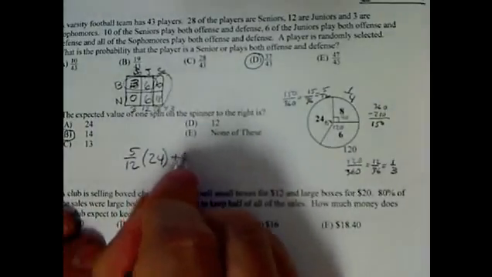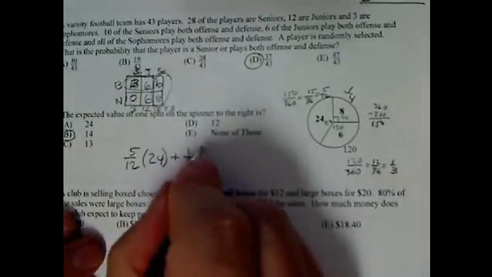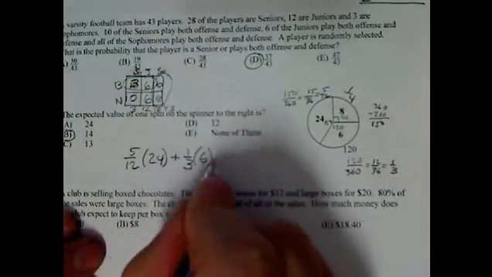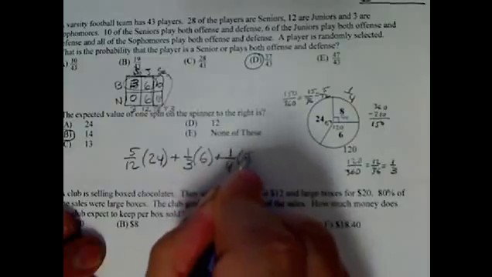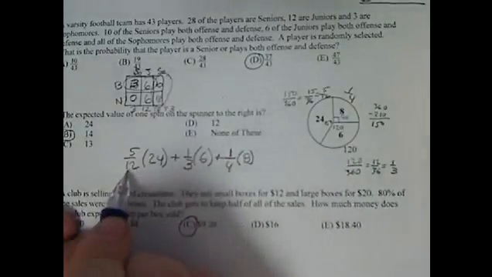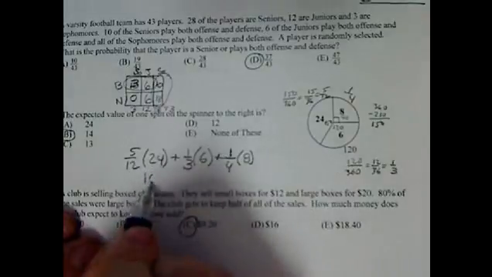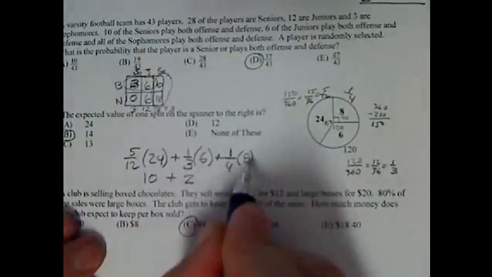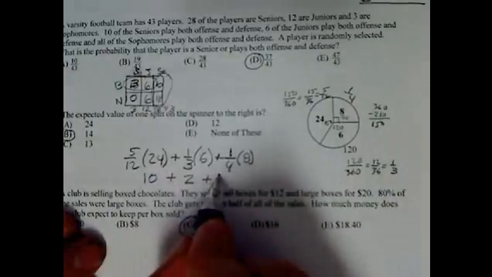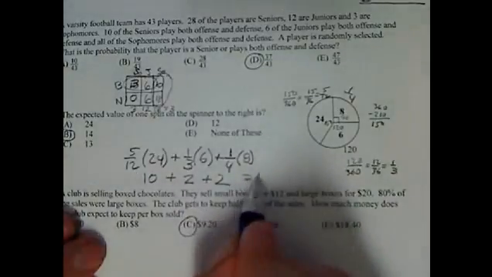1/3 of the time, I'll get 6. And then 1/4 of the time, I get 8. So 24 divided by 12 equals 2 times 5 is 10. 6 divided by 3 is 2. 8 divided by 4 is 2. I end up with 14.